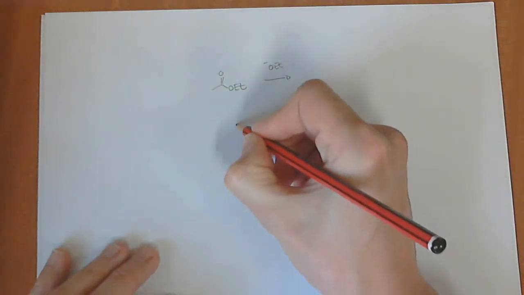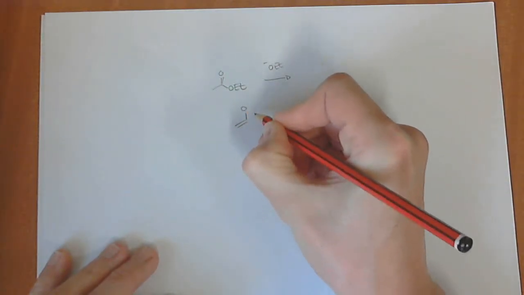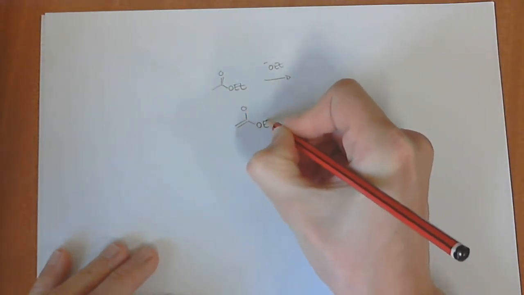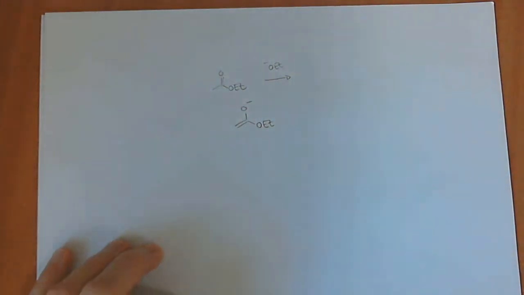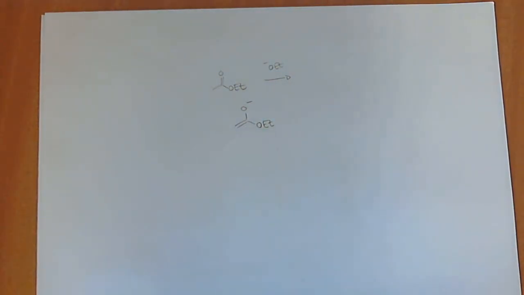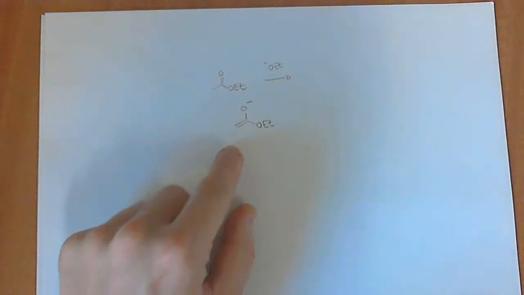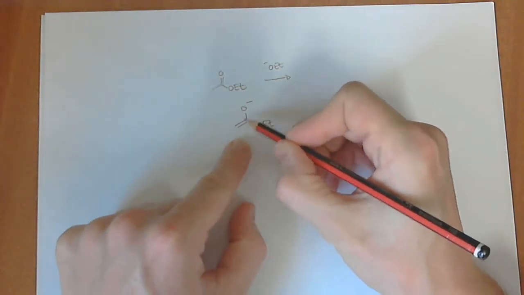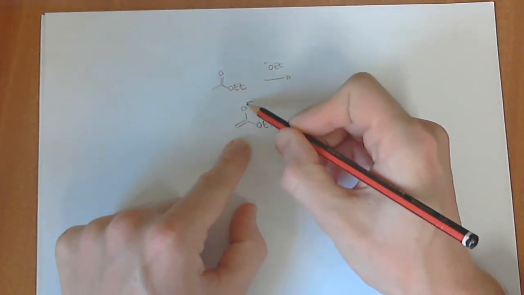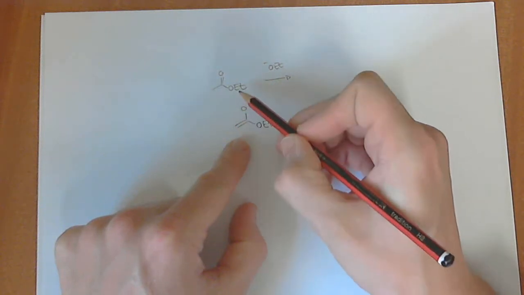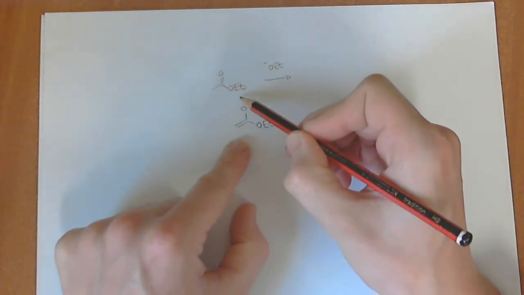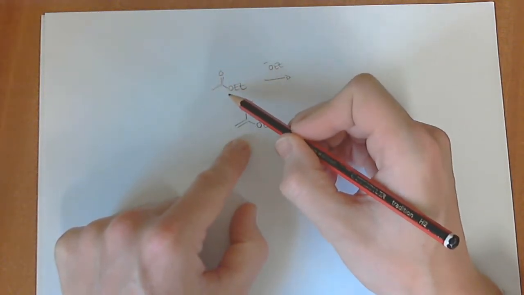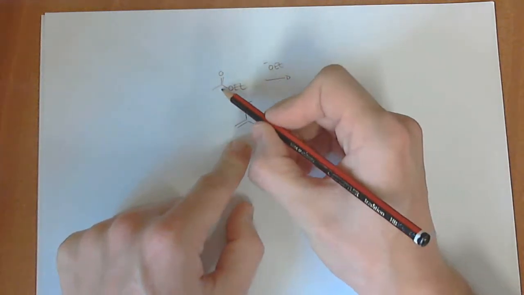So anyway, we do that, we form our very small, low concentration of this enolate, and we can do that mechanism. And then this enolate over here, this ester enolate, can react with the starting material because it is also a good electrophile, this ester carbon.